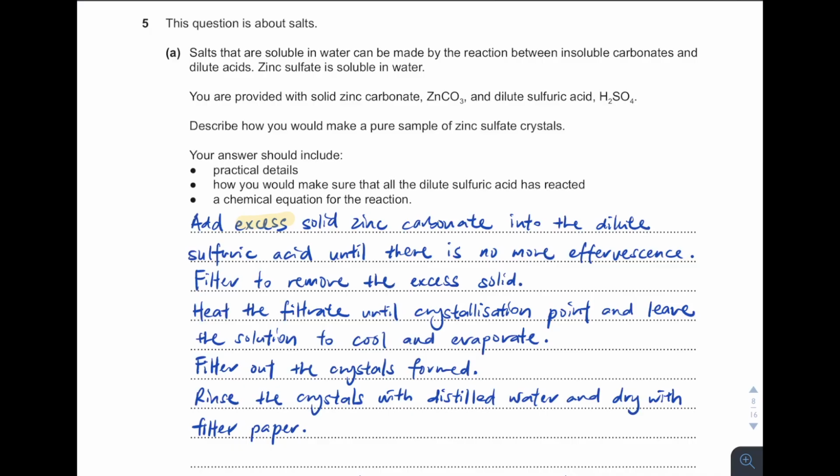So when carbon dioxide gas is produced, what is the observation? Gas bubbles. Which means when there is a reaction, it produces gas bubbles. When there is no reaction, there will be no bubbles. So you have to add the excess solid until there is no more effervescence, or no more bubbles formed. And then we have to filter to remove all the excess solid.